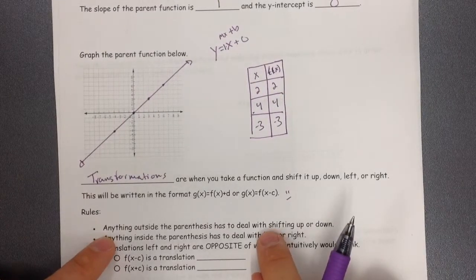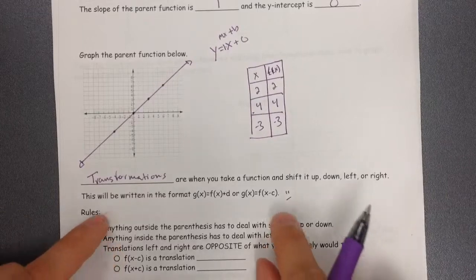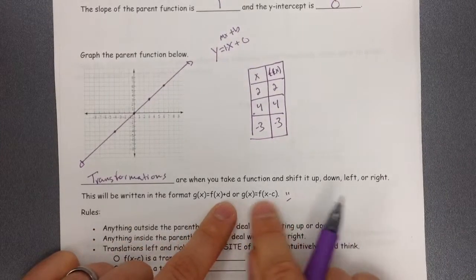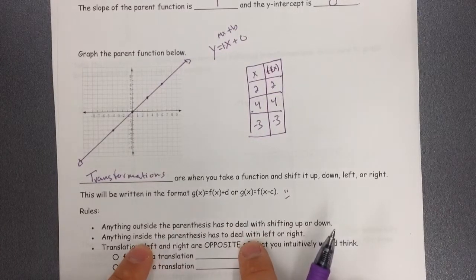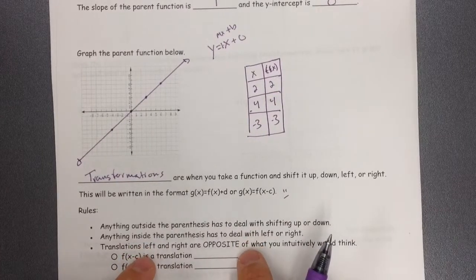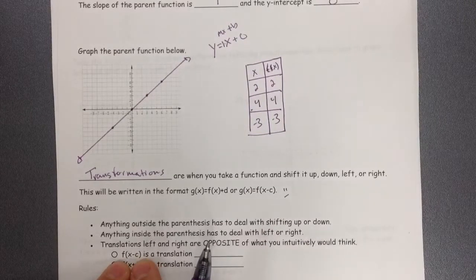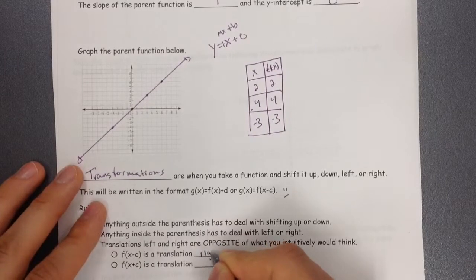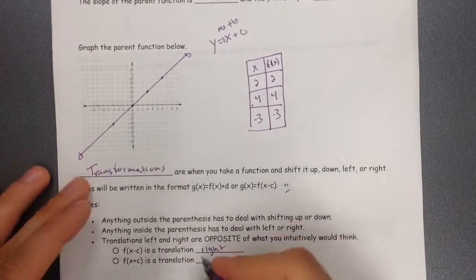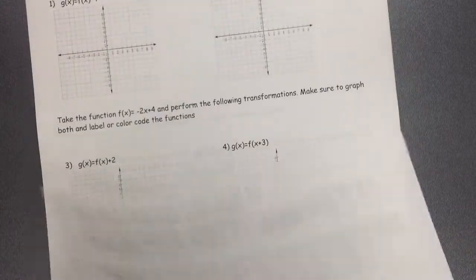Anything that you do outside the parentheses is going to be shifting up or down when we're adding and subtracting. This is for adding and subtracting. Anything inside the parentheses is going to shift left or right. If it's inside the parentheses, it's going to be opposite. So for example, if we're taking something away, we're going to be moving it to the right. If we're adding something inside the parentheses, we're going to be moving it to the left. Let's get some examples here.